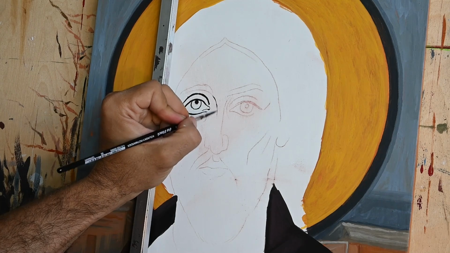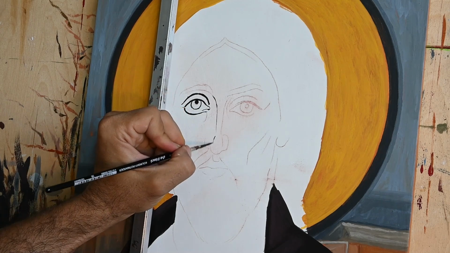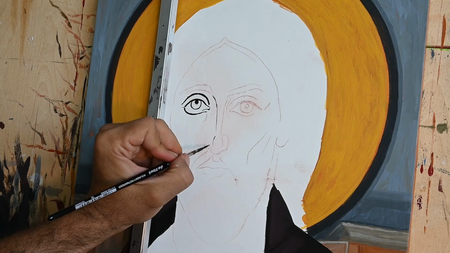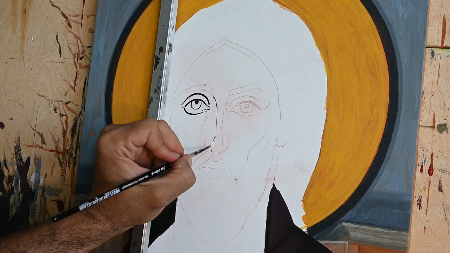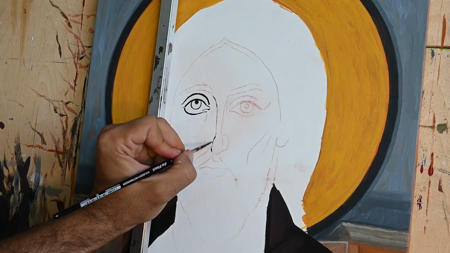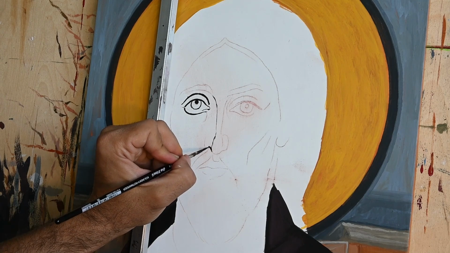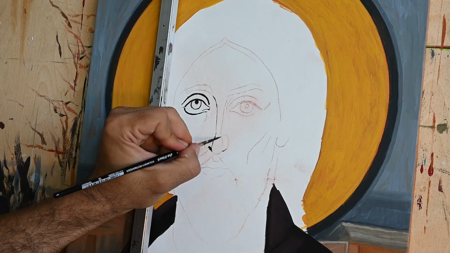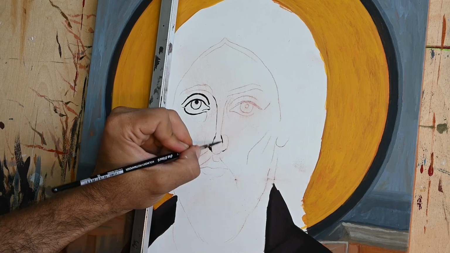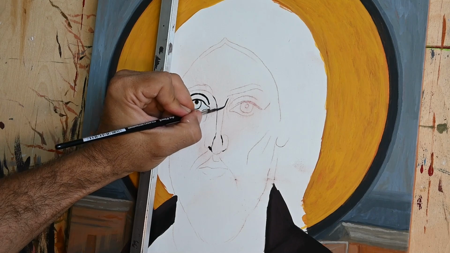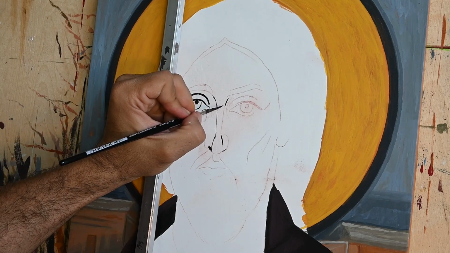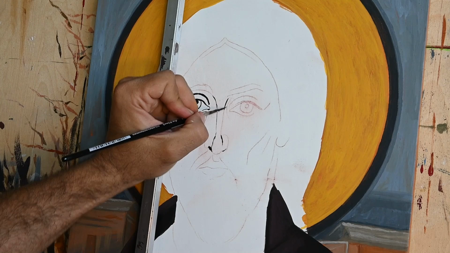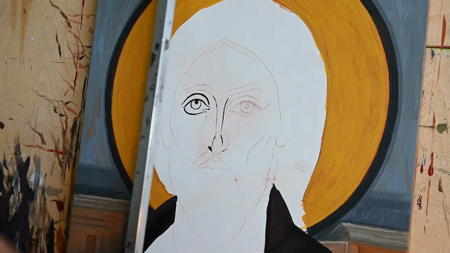So now that I'm done with the clothes, as you see, I've already proceeded with painting the face of Christ the Pantocrator. And at this point I'm using the usual technique of painting with pure black the facial features of Christ.